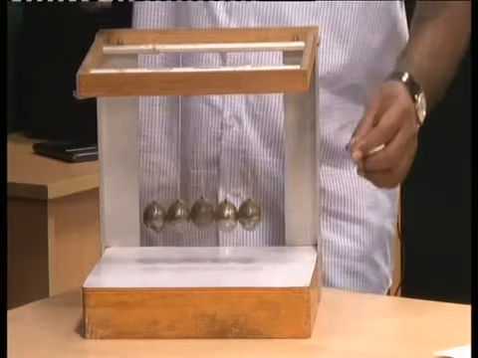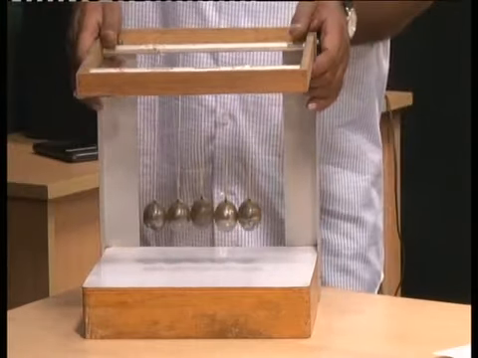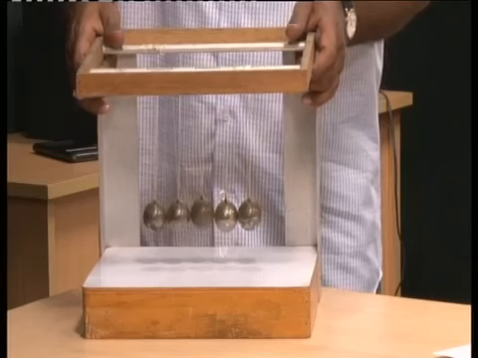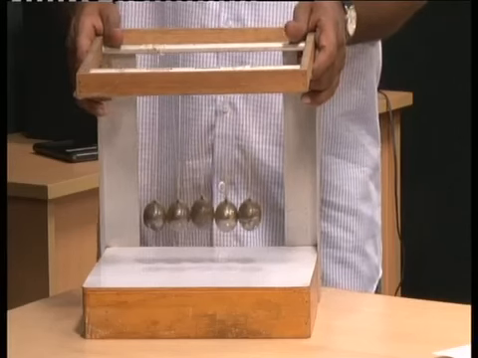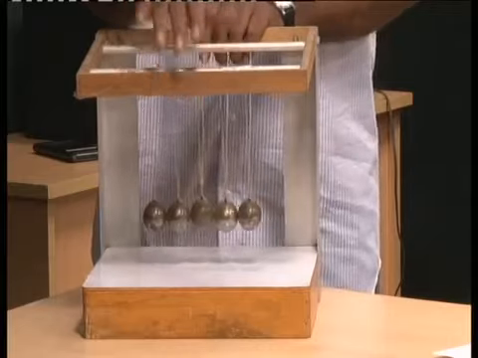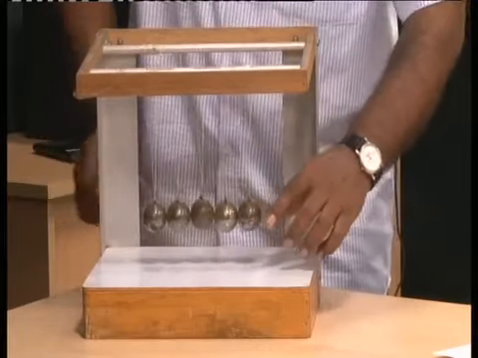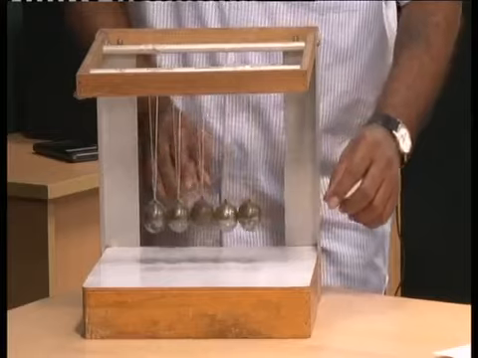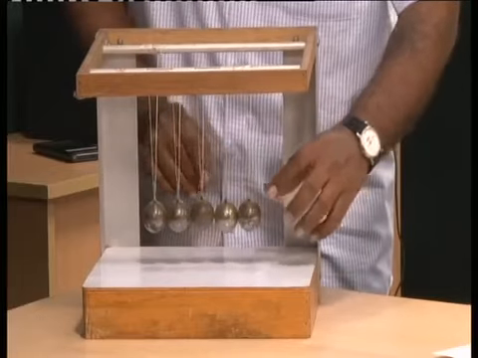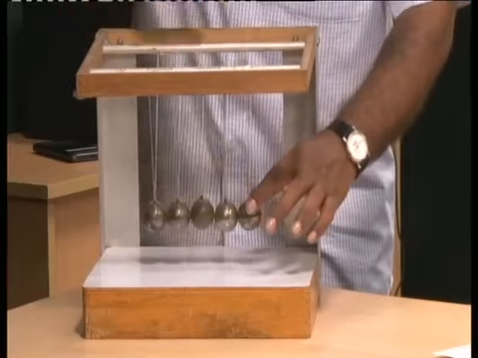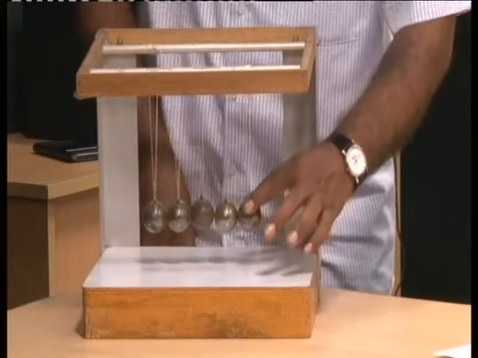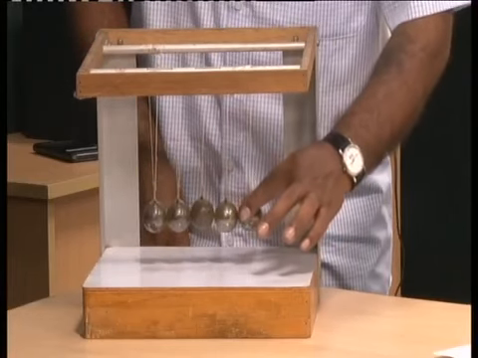I was telling you about a demonstration to explain the conservation of linear momentum. This is the very famous Newton's cradle instrument for a simple demonstration. You can see there are 5 masses here, all connected via a thread, and I shall pull out one of them.